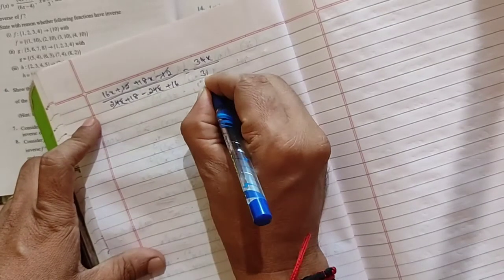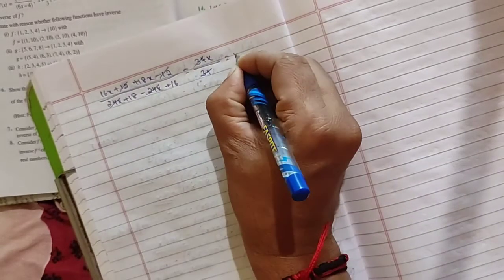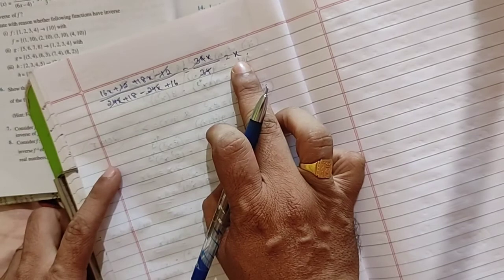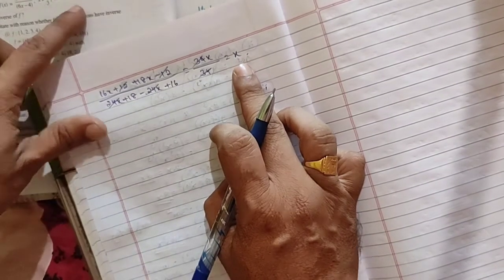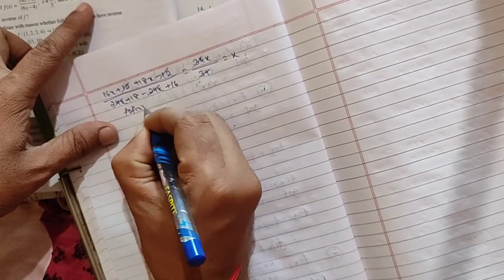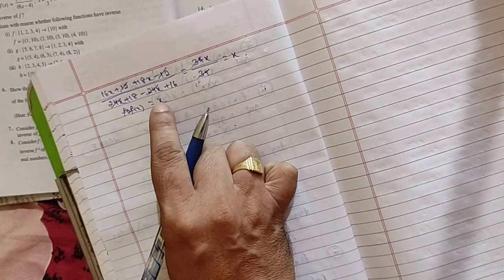This is what? 34. So now 34 and 34 get cancelled. So what is remaining? This equals X. So now when you are getting this answer as f of x equals x, already we proved that we have to show that f of x equals x. So it means f of x equals x.